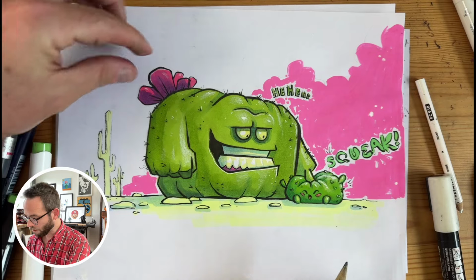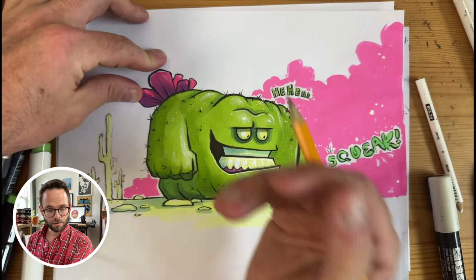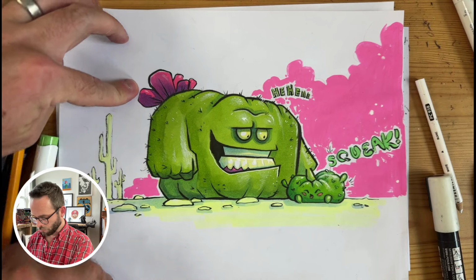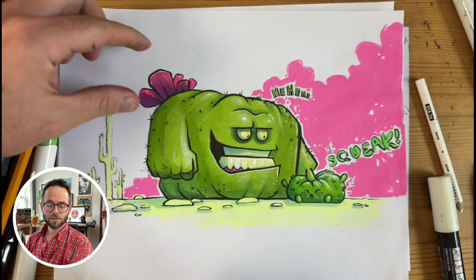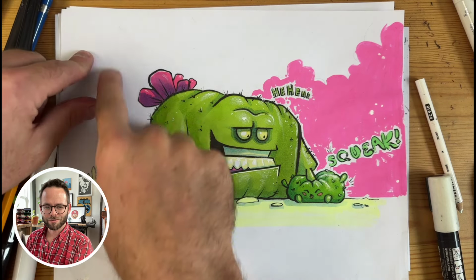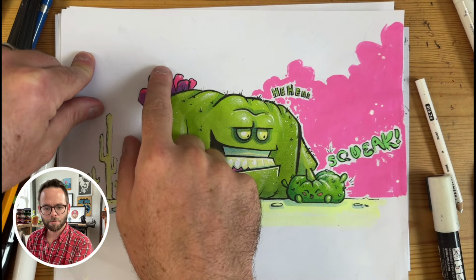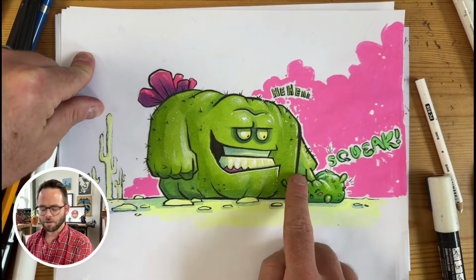So I've got the bright pink here. That was just too much. In terms of visual hierarchy of what you look at first, this was just grabbing the attention too much, and there's nothing really that interesting happening up here. It's all here is where the interesting part of this piece is.